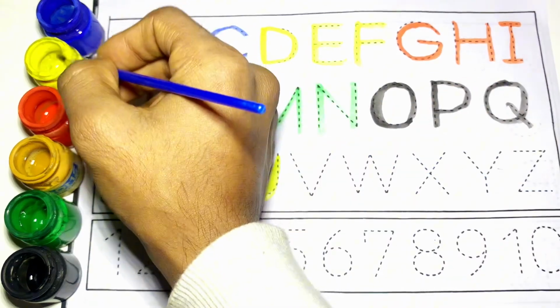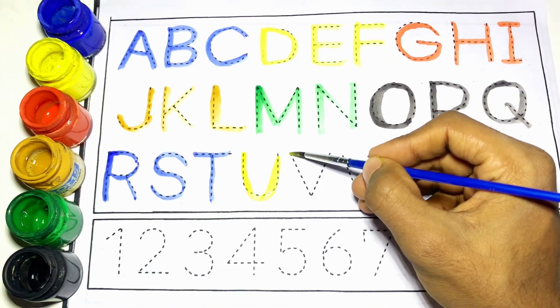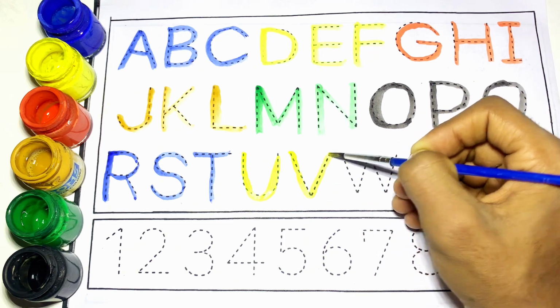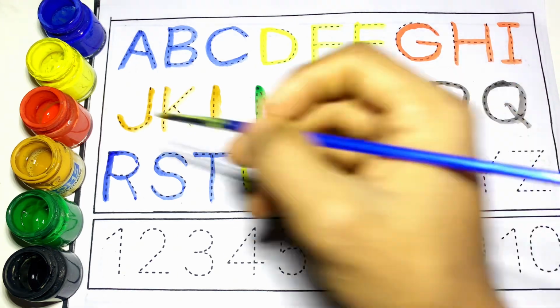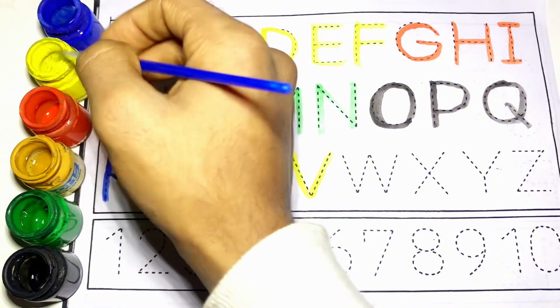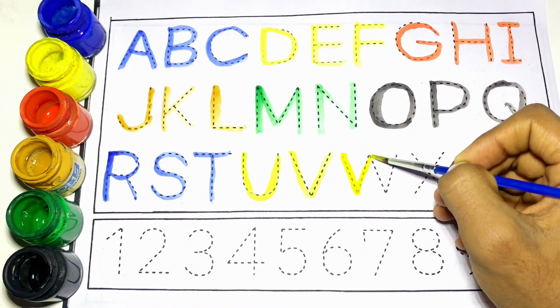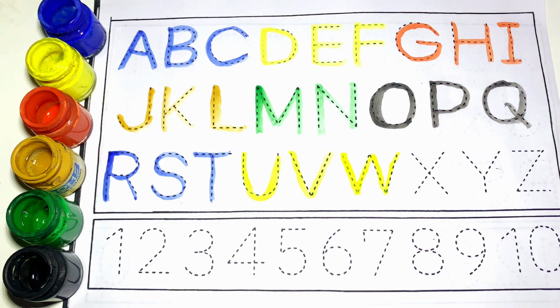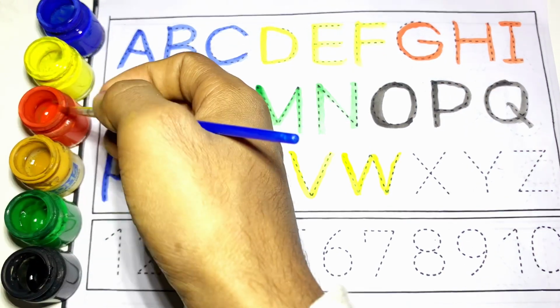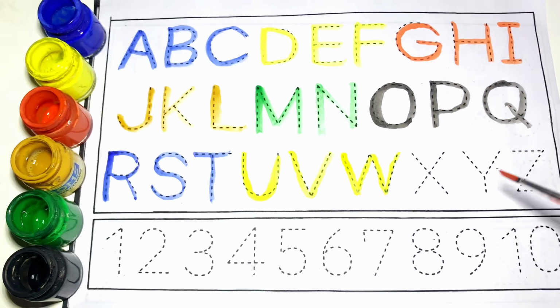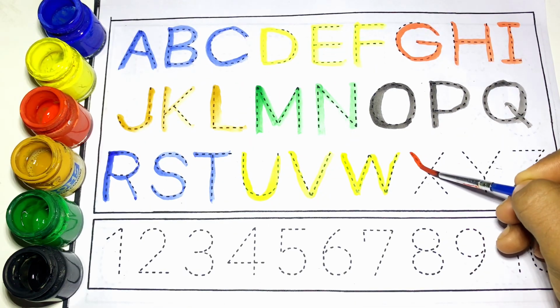Kids, again use yellow color and draw V. V is for van. Kids, now I draw W. And again use yellow color. Kids, now I draw X. X is for X-ray. And use blue color.